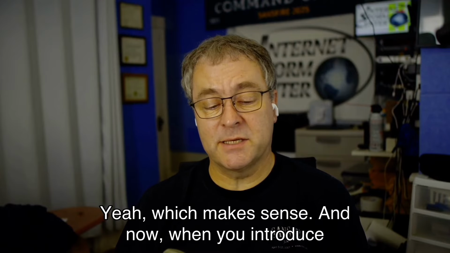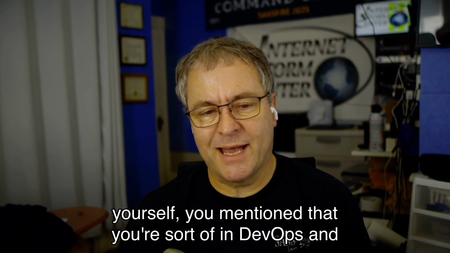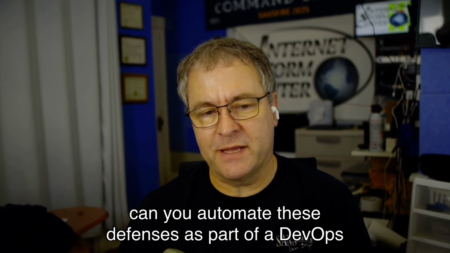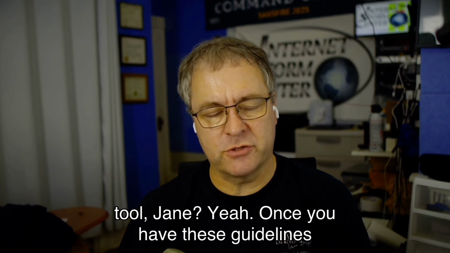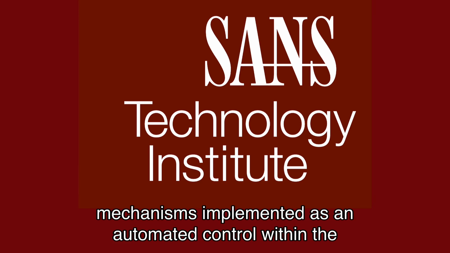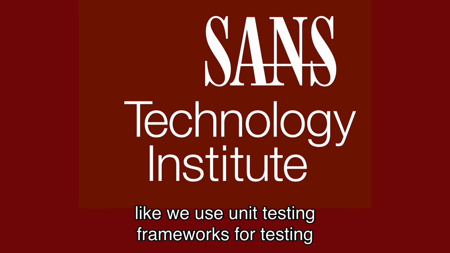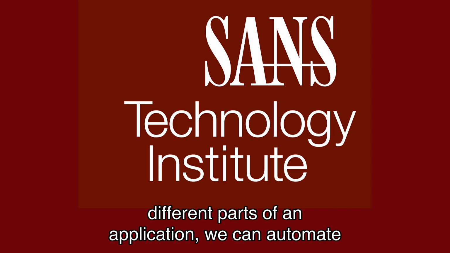Yeah, which makes sense. And now, when you introduced yourself, you mentioned that you're in DevOps, and can you automate these defenses as part of a DevOps toolchain? Yeah, once you have these guidelines mechanisms implemented as an automated control within the application, we can use unit testing frameworks, just like we use for testing different parts of an application.